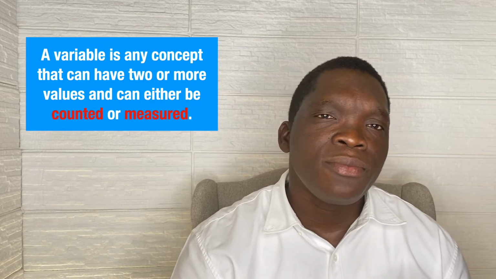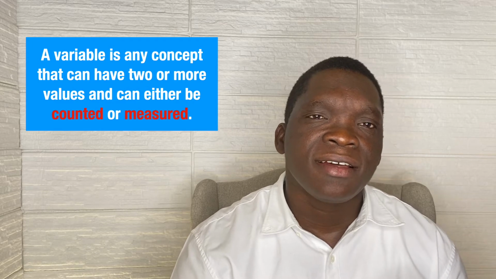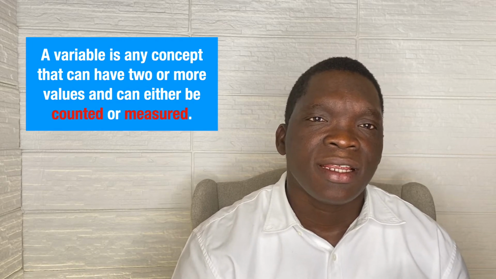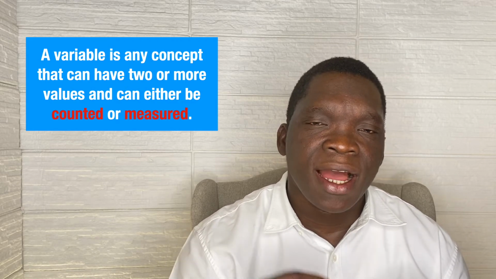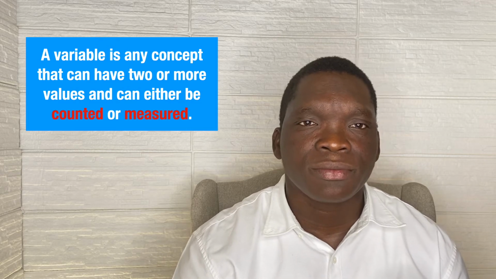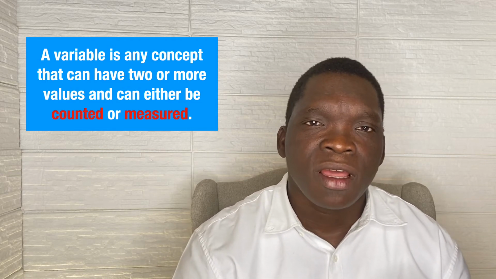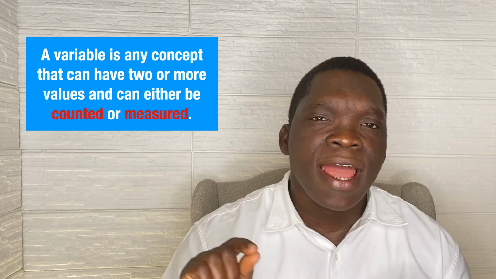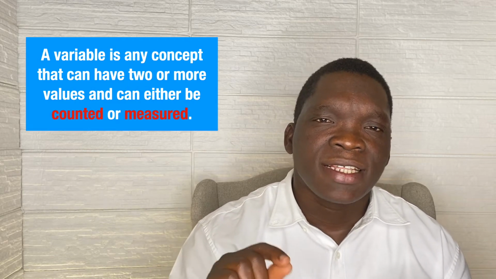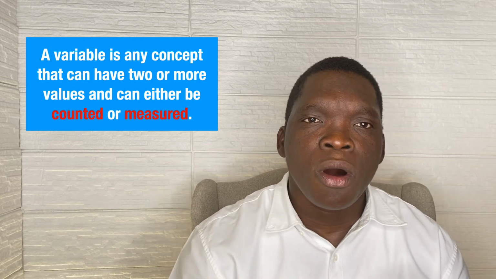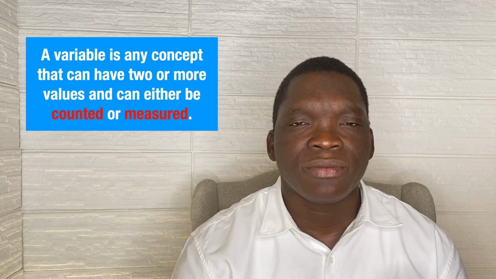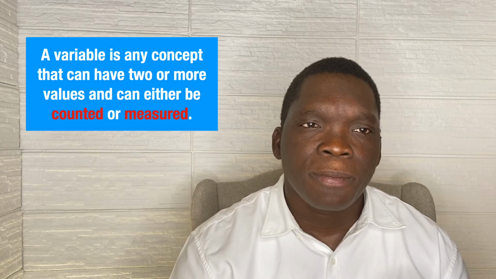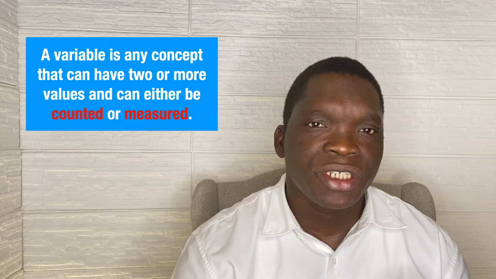What is the definition of variable? A variable is generally defined as any concept that can have two or more values which can be counted and measured. I would like to repeat that. A variable is any concept that can have two or more values and that can be counted and measured. There are two keywords here, counted and measured.